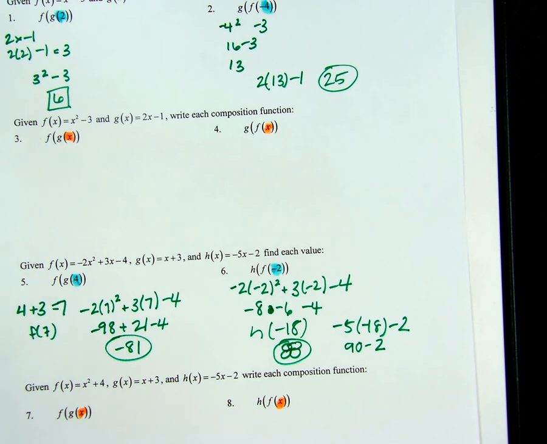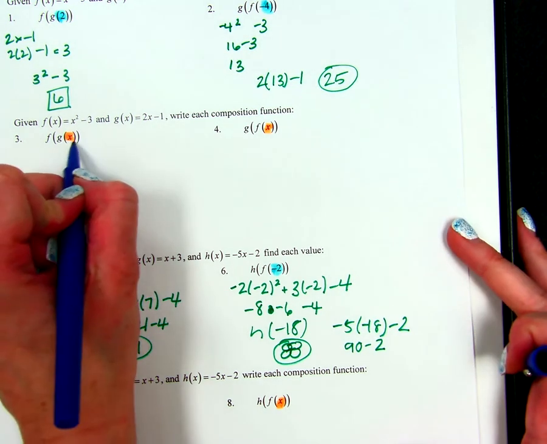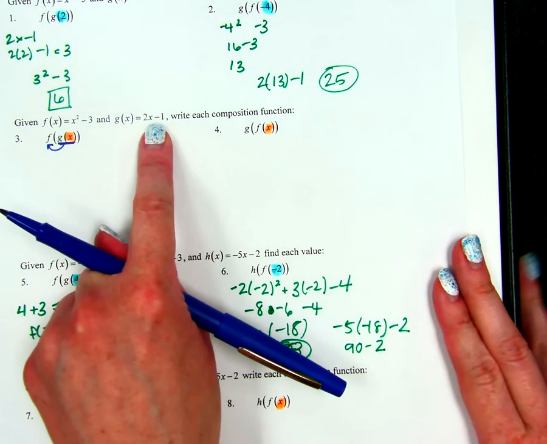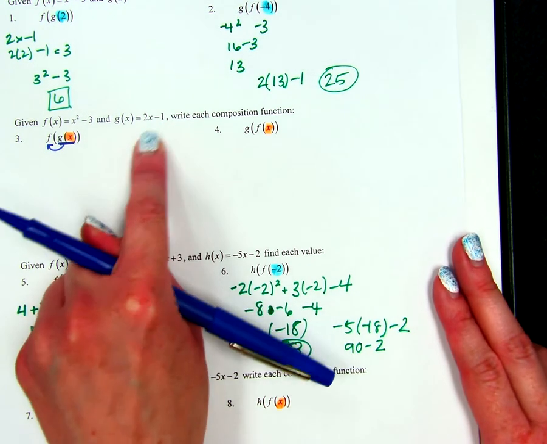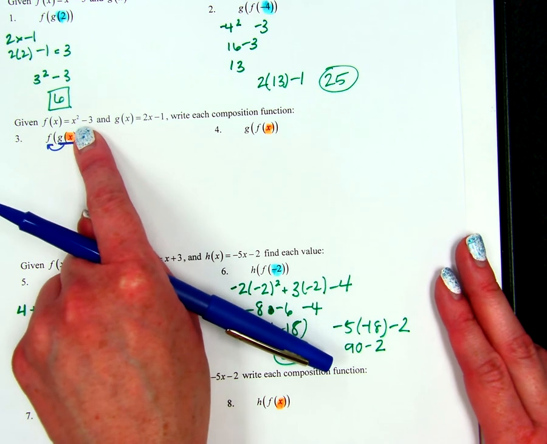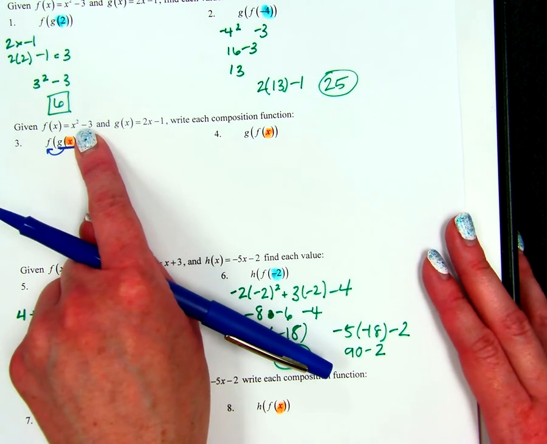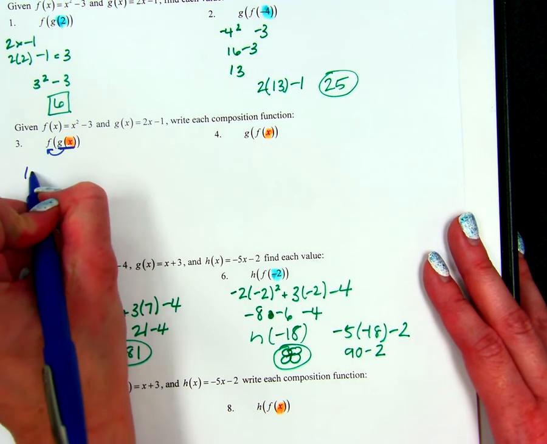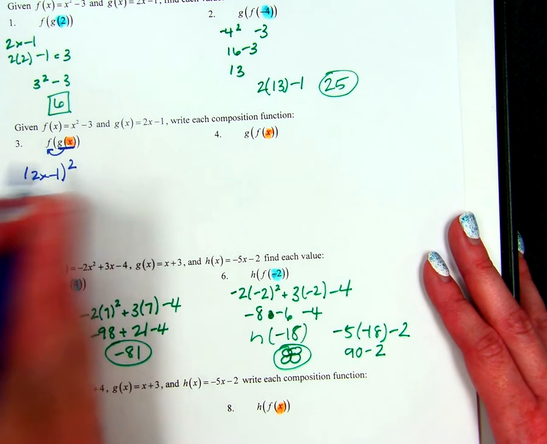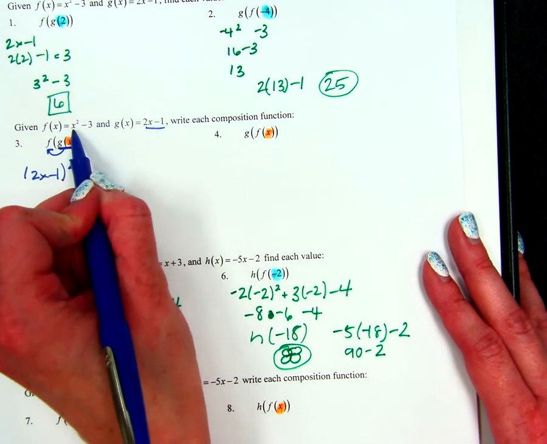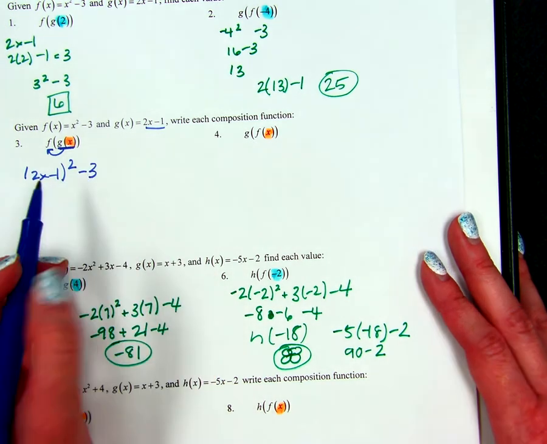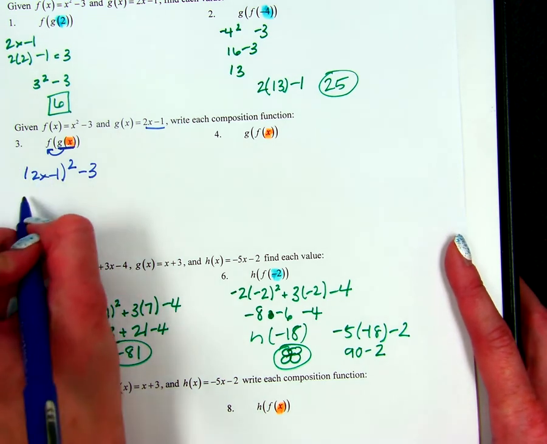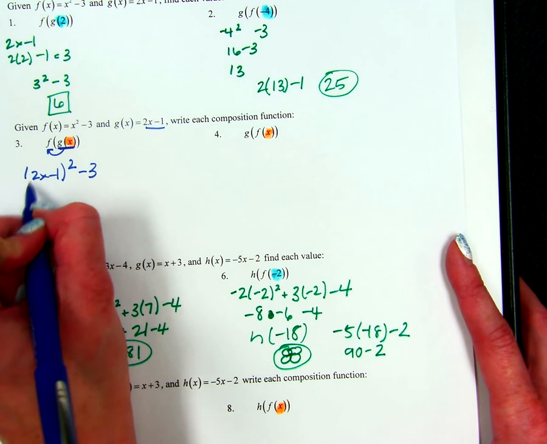So you're still going right to left, but instead of putting a value in, you're taking all of this and putting it into f. So we're going to take all of 2x minus 1 and put it into x squared minus 3. That means we are doing 2x minus 1 squared. We took all of this and plugged it into that x squared minus 3. Then you're going to factor this out.